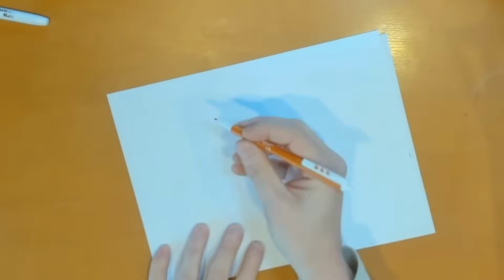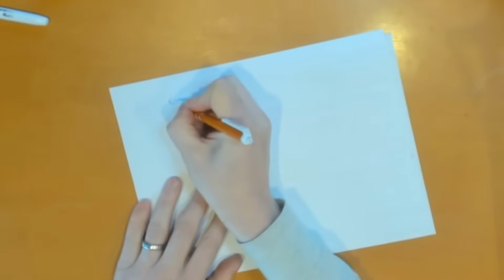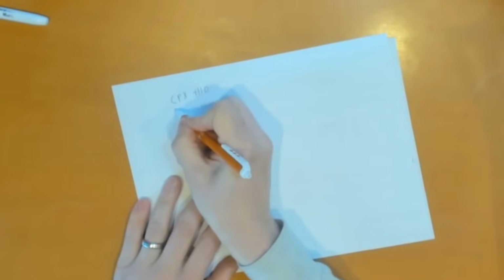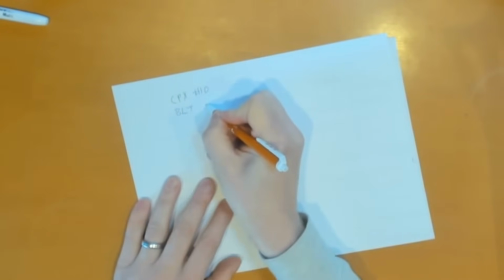If it's greater than 10, then set it to 10, otherwise leave it alone. So that would be like taking the maximum value of something. Your instructions look something like compare x with 10, branch if less than to skip.